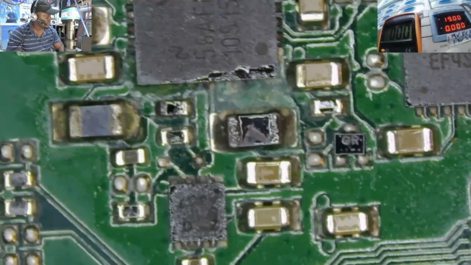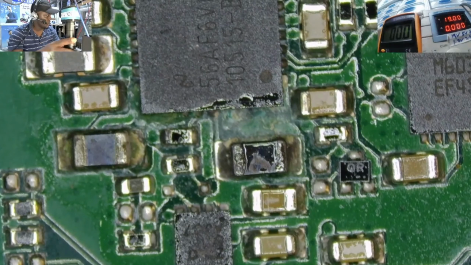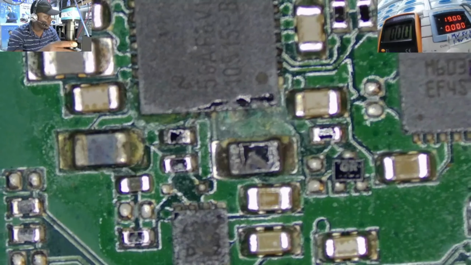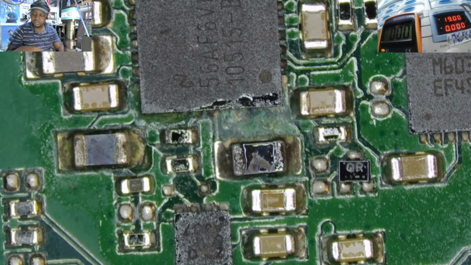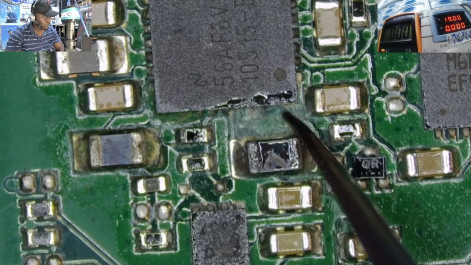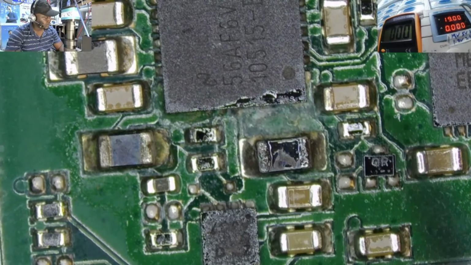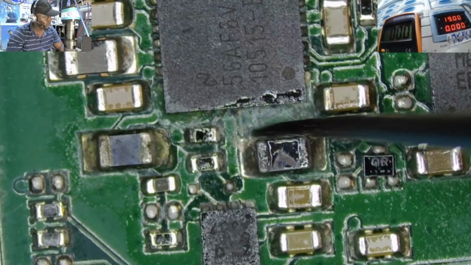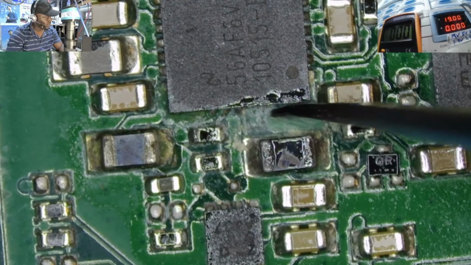Okay, something is happening here. What is wrong here? Looks like there is some form of damage. What is here? Yeah, there looks like there's some damage here.